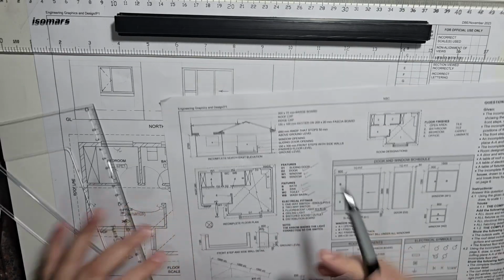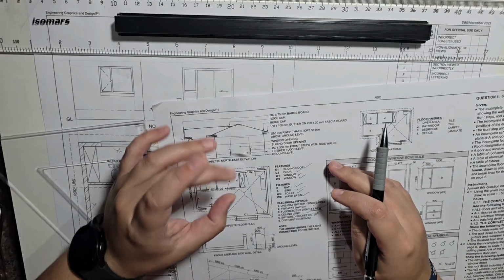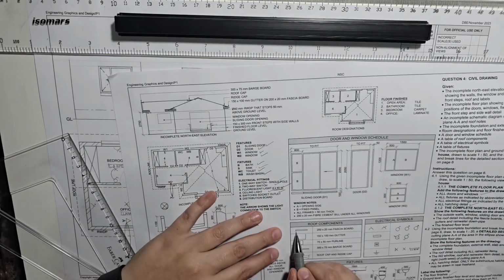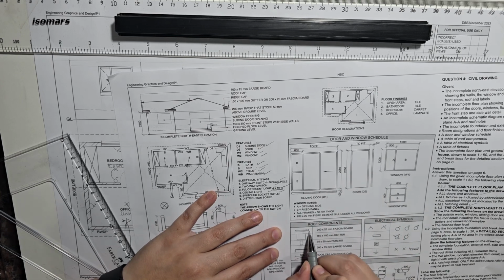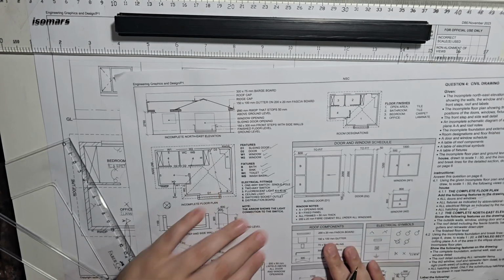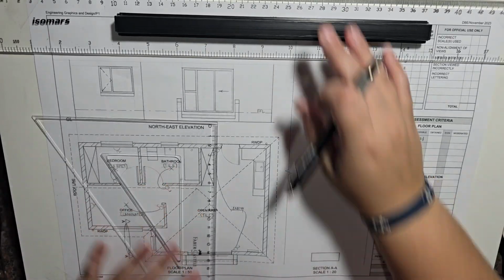200 by 20. Now, it doesn't mean 200 times 20. Here it shows again, 200 by 20. So it is 200 long, but it's 20 millimeters thick. So we are going to do the 200, which is going to be 4 millimeters.